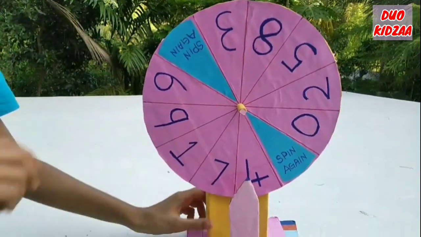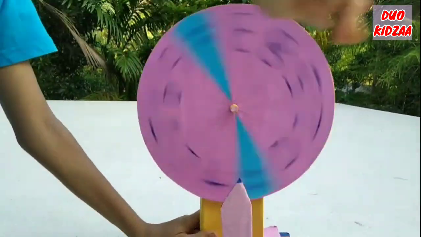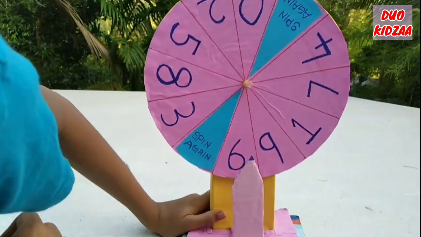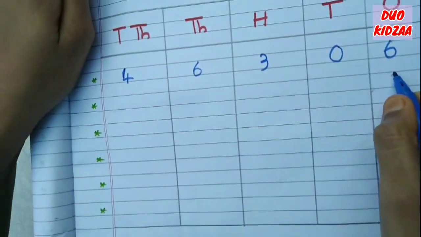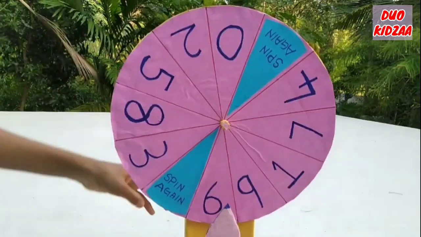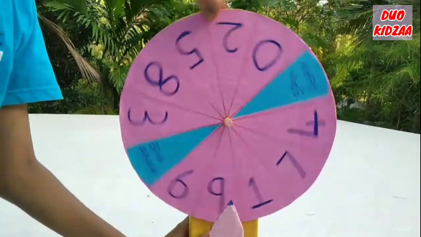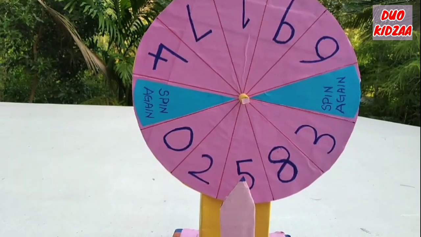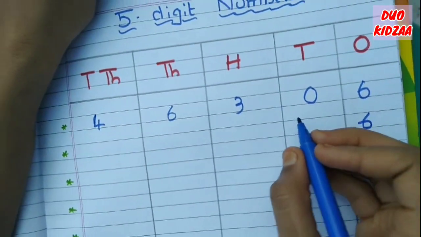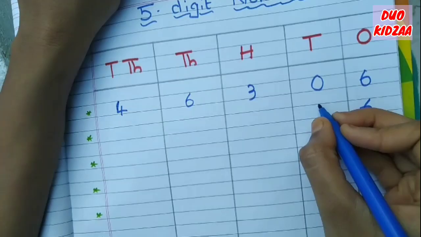Let's spin the wheel again. So it is number 6. We'll write here 6. Second spin. It is number 5. We'll write number 5 in tens.